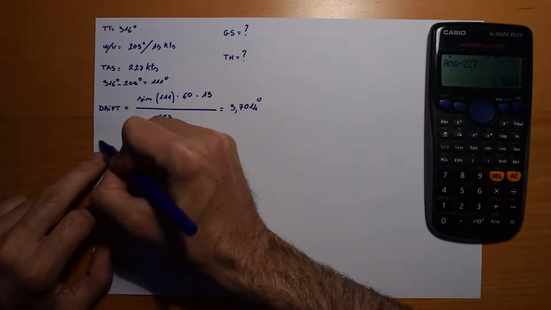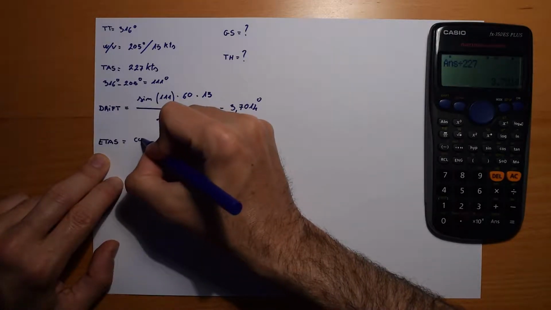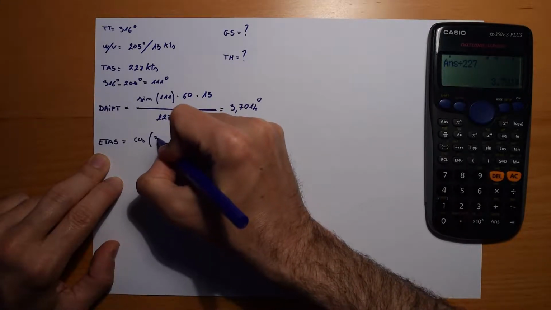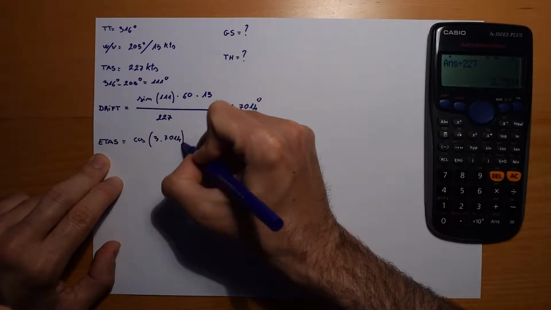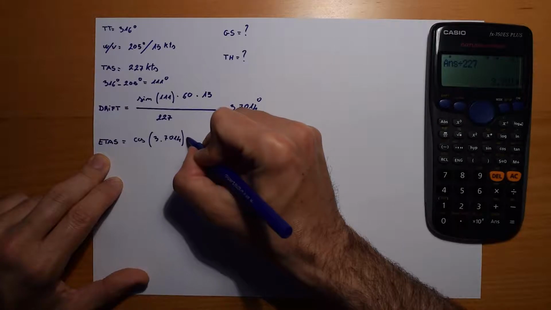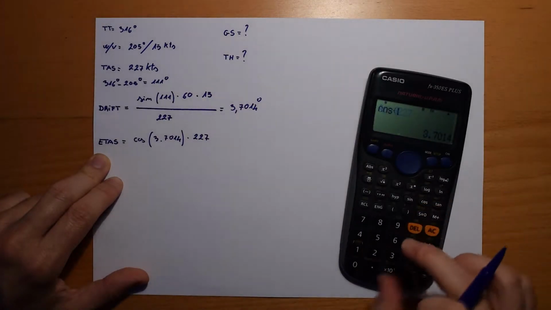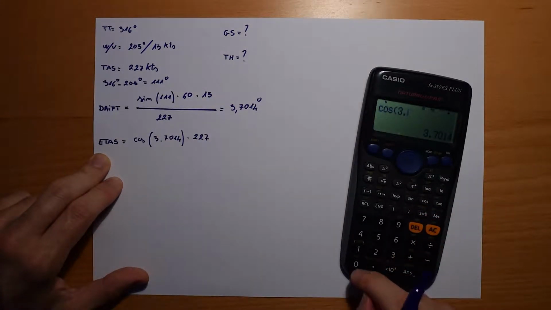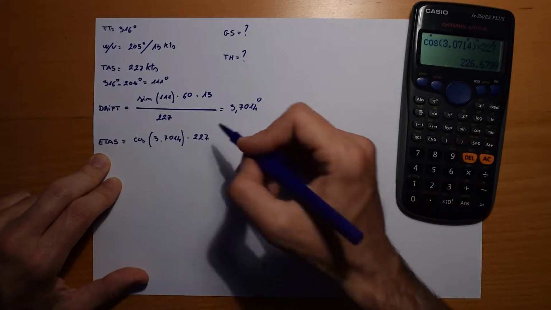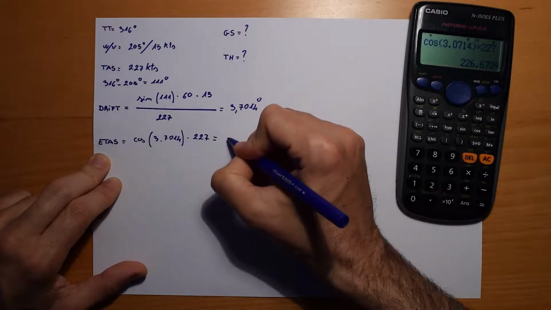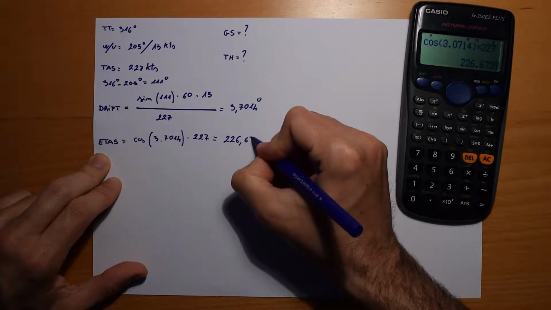So second operation is the effective thrust. Effective thrust is the cosine of our drift, so 3.7014 degree, and we have to multiply this value by our true airspeed, that is 227. Let's see. And we can see that our effective thrust is 226.6739.